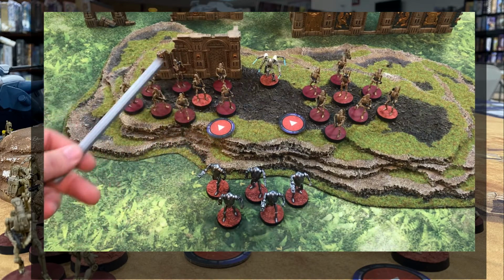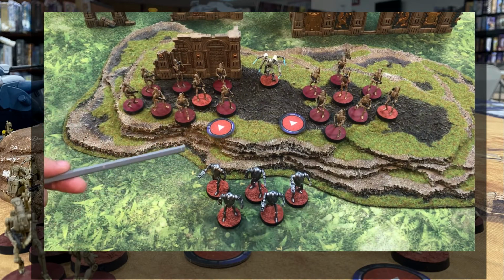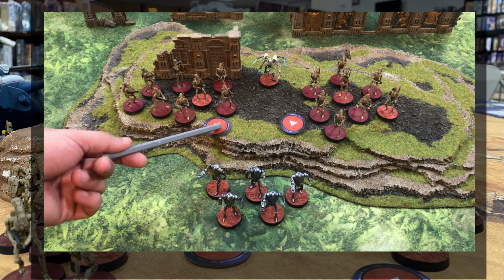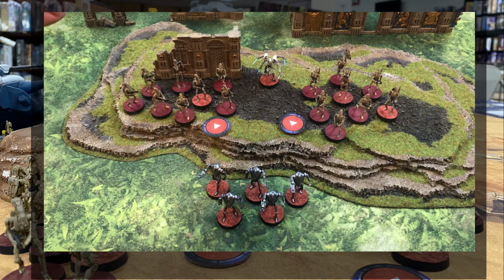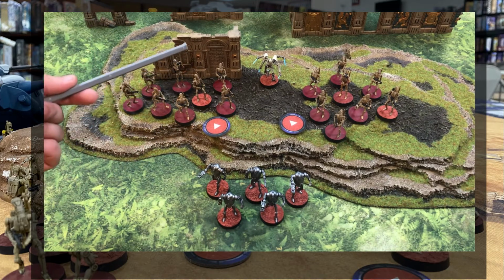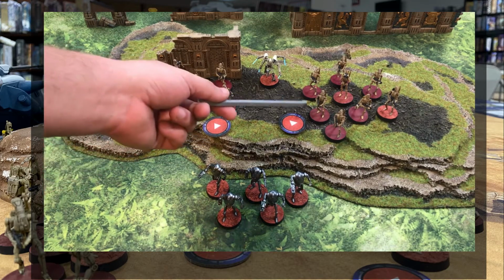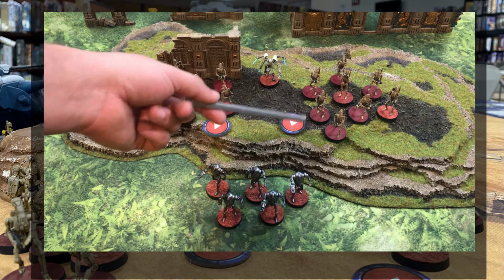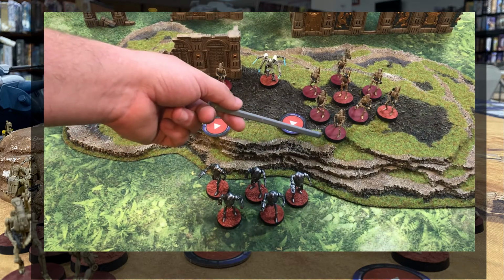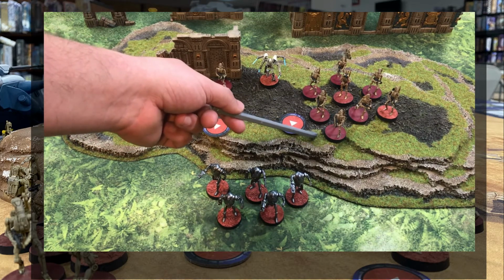order token. Now if they had other abilities that gave them tokens, they could be given those tokens at this time. So if this was a phase 2 unit instead of a unit of B1 battle droids, the phase 2 would get a surge token because they have reliable 1.